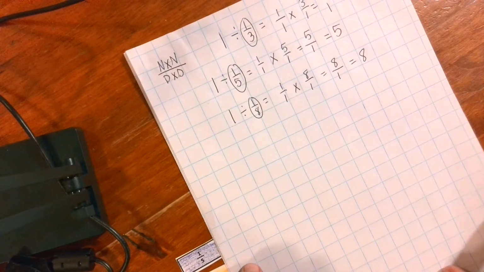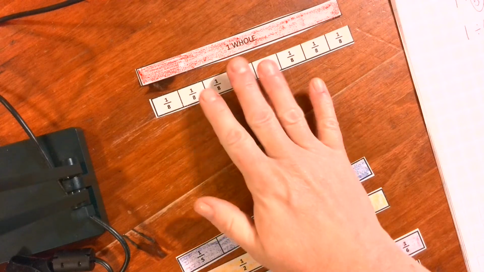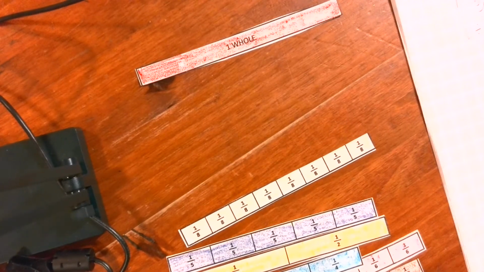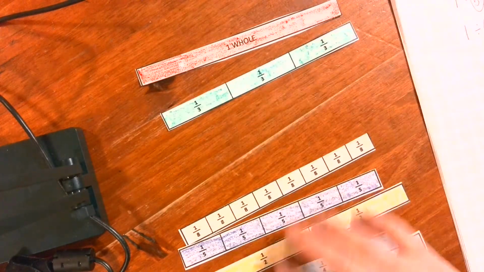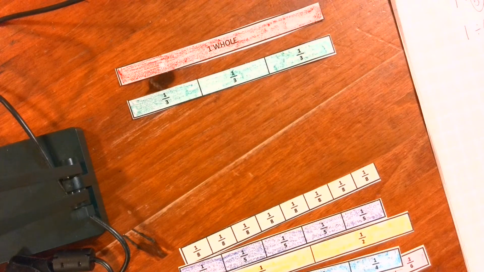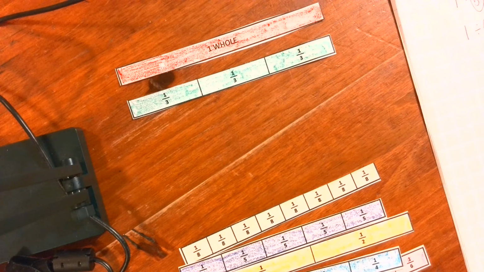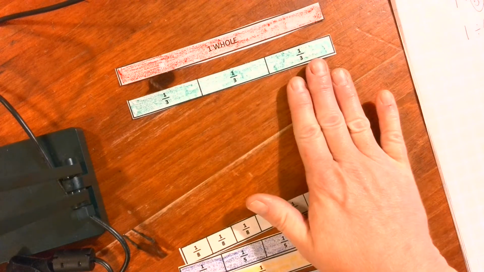All right, so now we only have 1 whole, but I want you to go back to your third. If I had 2 of these wholes, how many 1/3 strips would I end up getting? How many thirds would that be? So I need 2 of these.